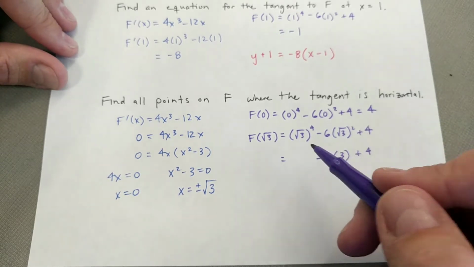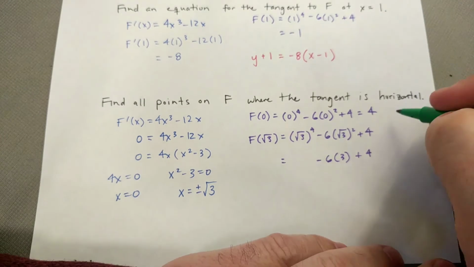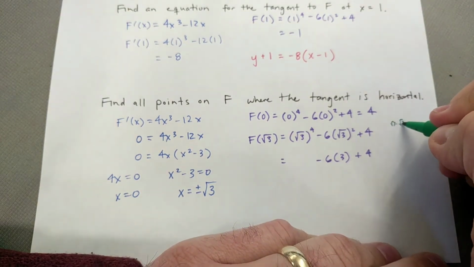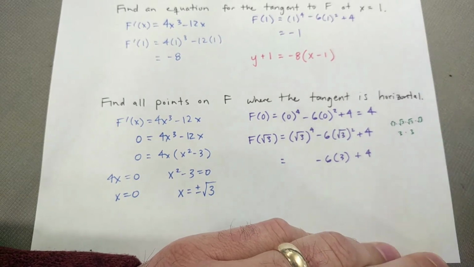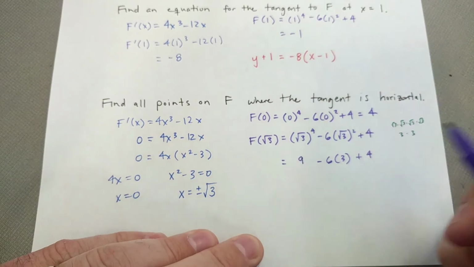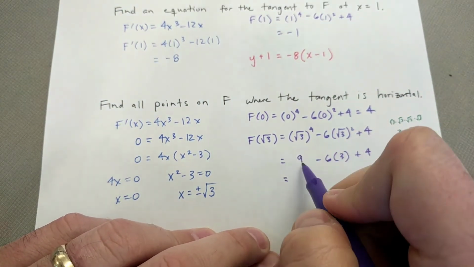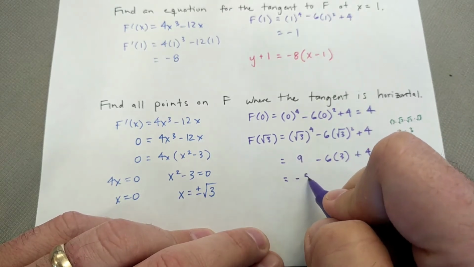So when you have that, I'll write it off to the side here, just really quickly. The square root of 3 times the square root of 3 times the square root of 3 times the square root of 3. So that's going to be 3 times 3. So it's just 9 is our answer here. Sweet. And so what do we get when we do this? 9 minus 18, that'll be negative 9, plus 4 is negative 5.